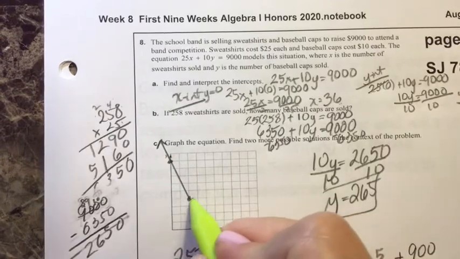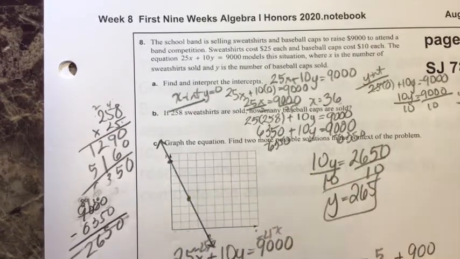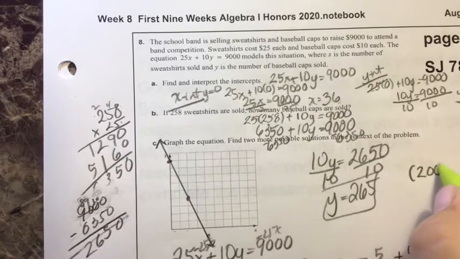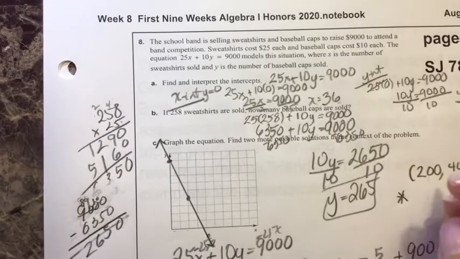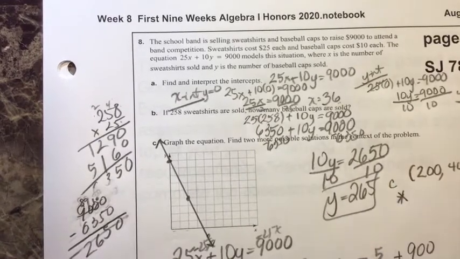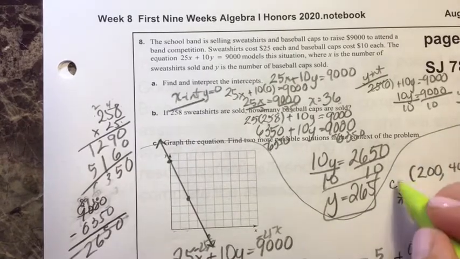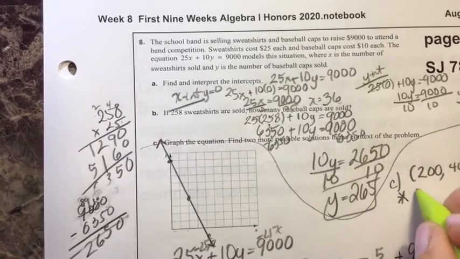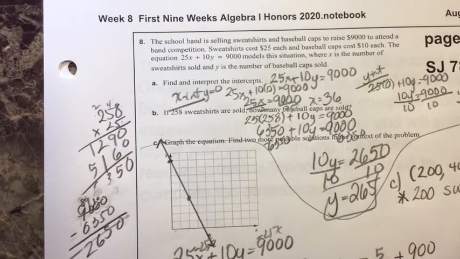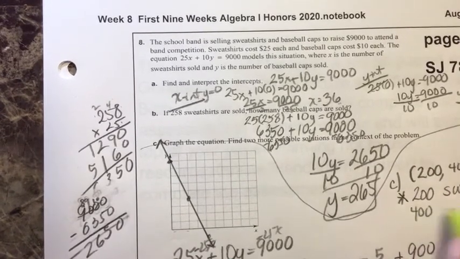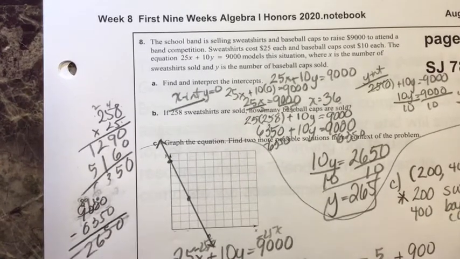Okay, here's one solution, 200, 400. So one solution is, this is for letter C, 200 sweatshirts and 400 baseball caps sold will give you $9,000.